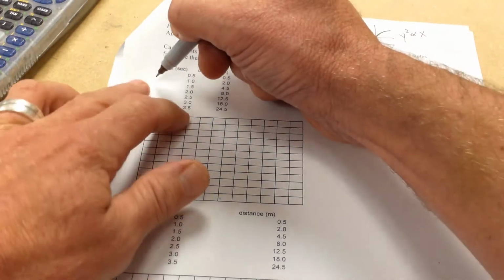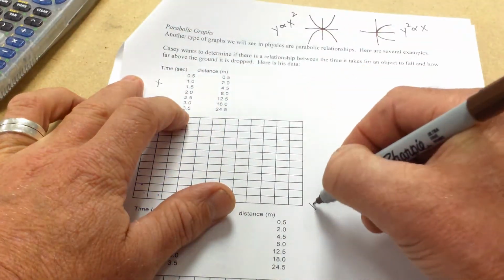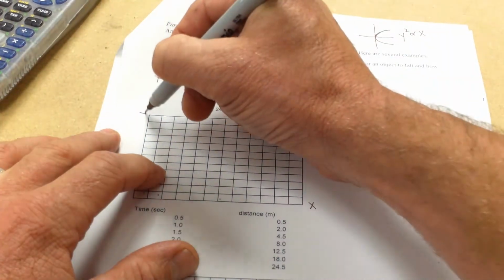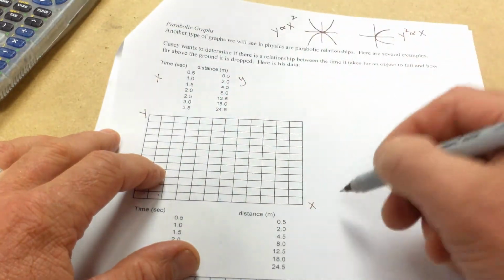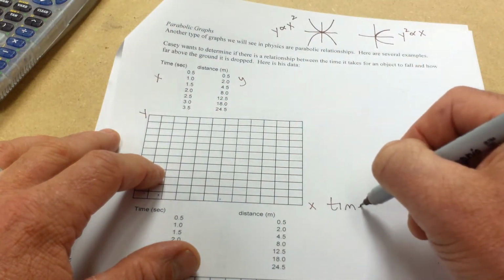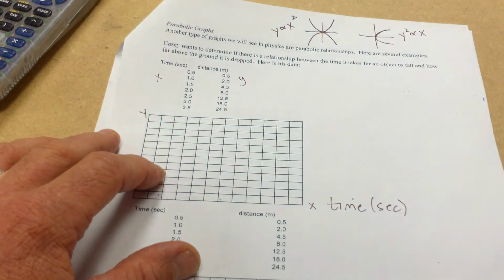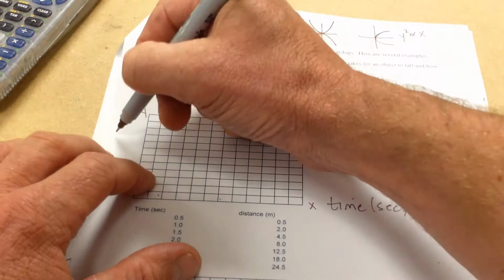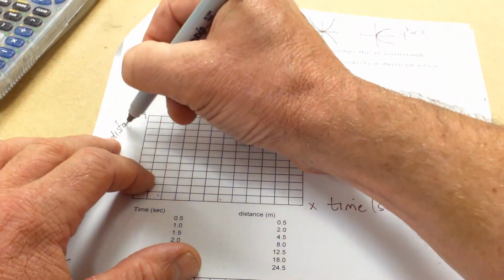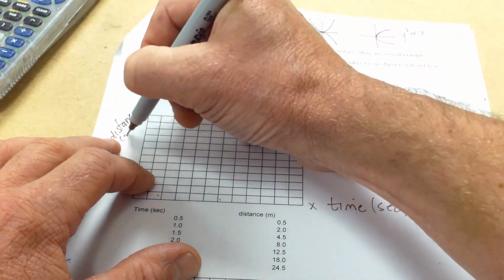So again, this is our x variable. We're going to write x there, and we'll write y there. This is our y variable. So this will be time, and we've got units called the second there. That's our typical time unit. And this, we have our distance. We're going to put that in meters.